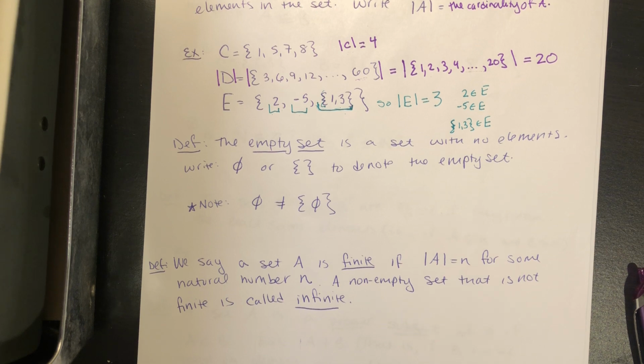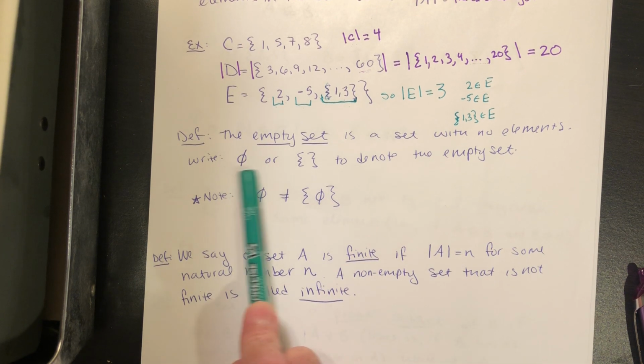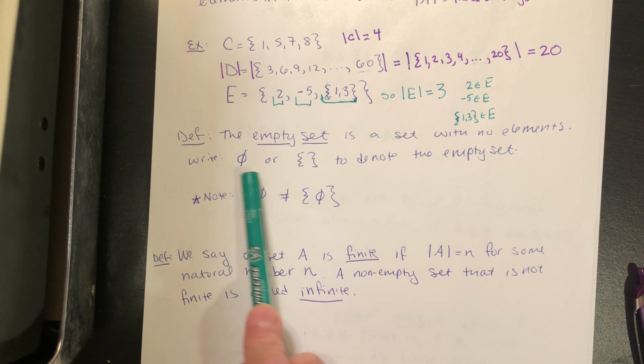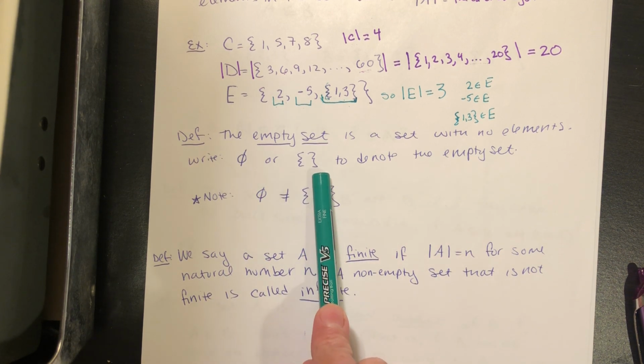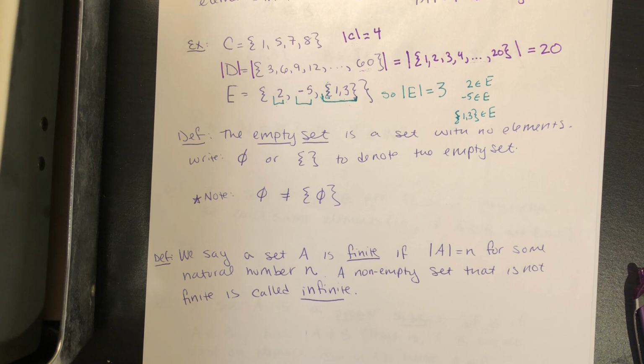The empty set is just a set with no elements, and we have some notation that we use for the empty set. Sometimes we use a 0 with a slash through it. Sometimes this is used as a null set. Sometimes they call it that. Or sometimes it's curly brackets with nothing inside. But either way, this is representing something that we call the empty set, a set with no elements.